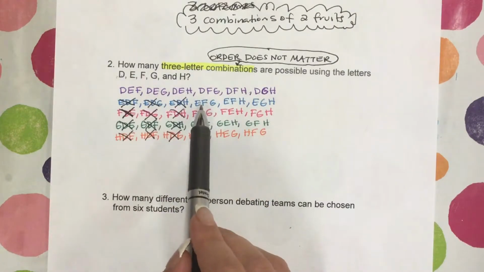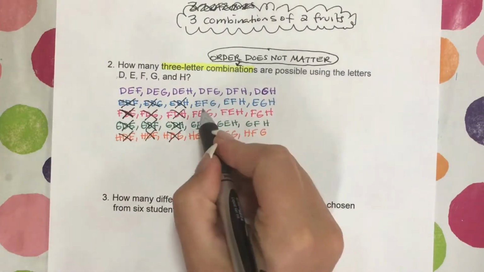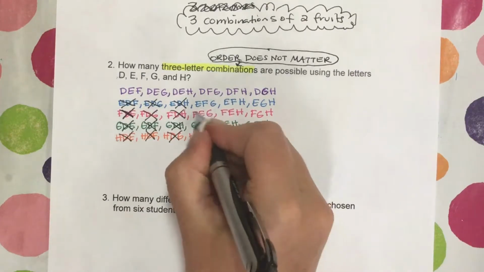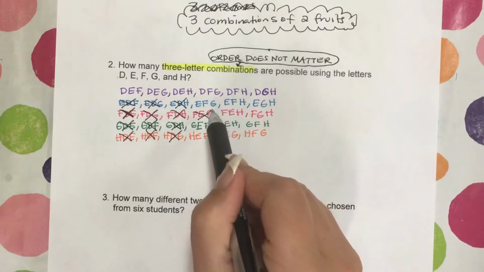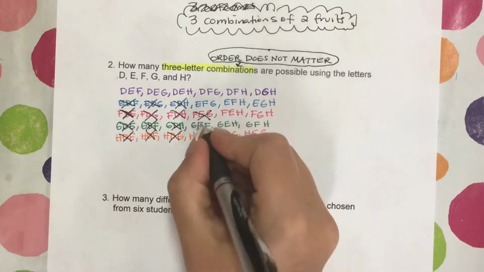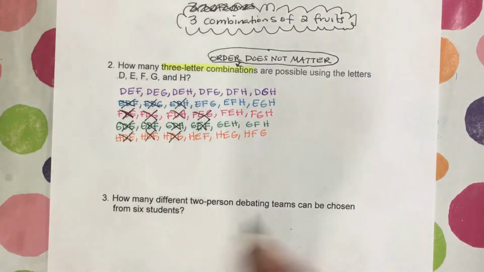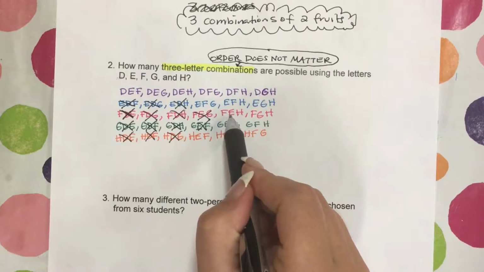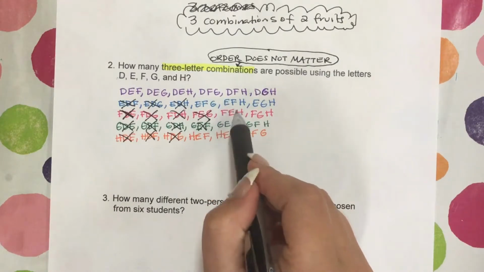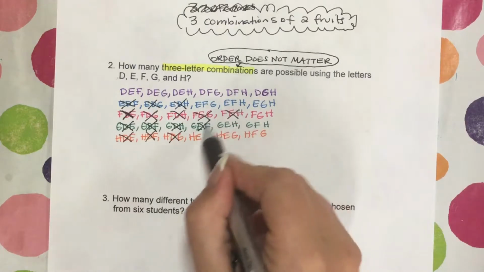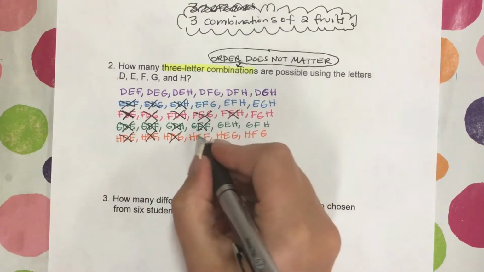Now we're going to move on to E. EFG is the same thing as FEG, right there. And it is also the same thing as GEF. Okay, let's move on to the next. EFH is the same thing as FEH. The F, the E, the H, these cancel. And it's also the same thing as HEF right there, this one right there.